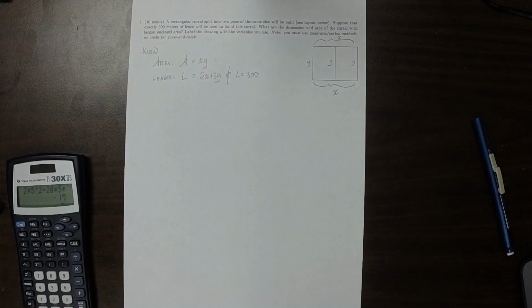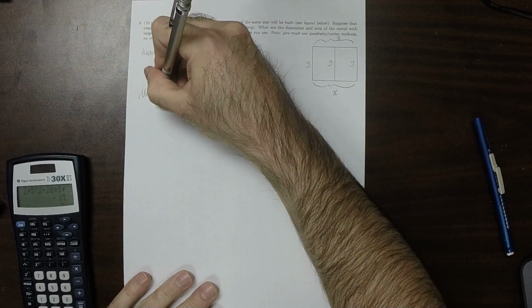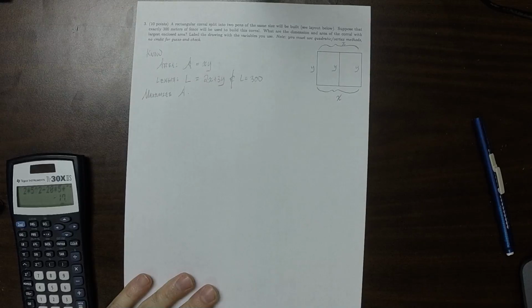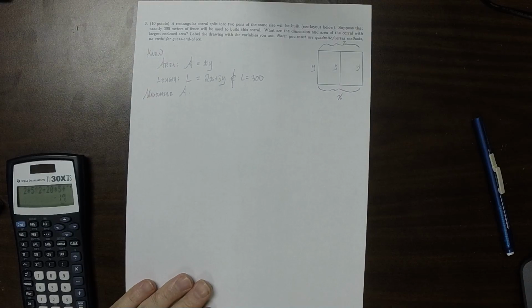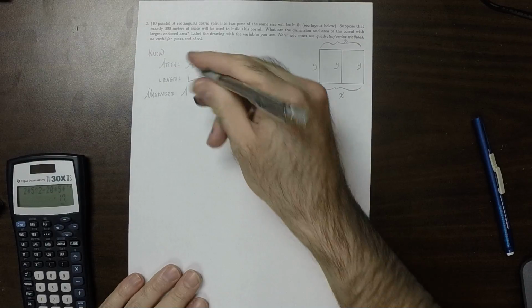And what we want to do is we want to maximize A. So in order for us to do that, we need to convert A to a quadratic, which is to say we need to eliminate y. So we can do that with the length constraint.